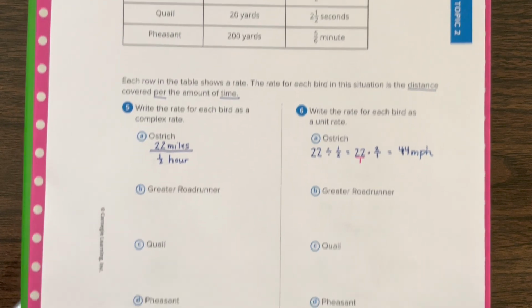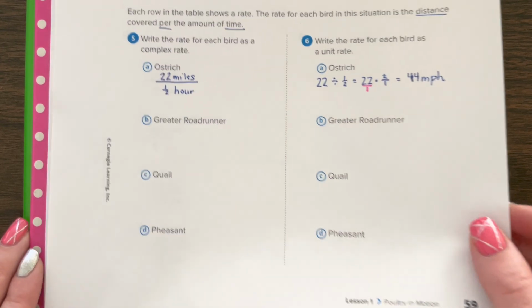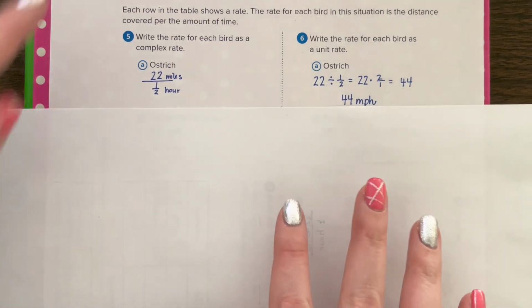Okay, what you are going to do with your team is you are going to complete the rest of 5 and 6. So pause this video and then come back and check. All right, let's see how you did.